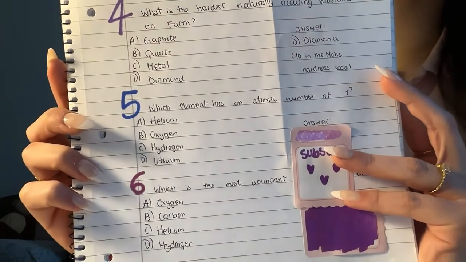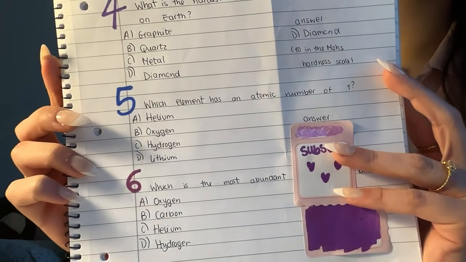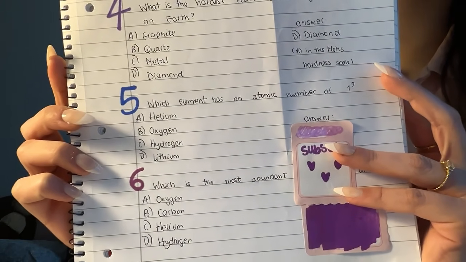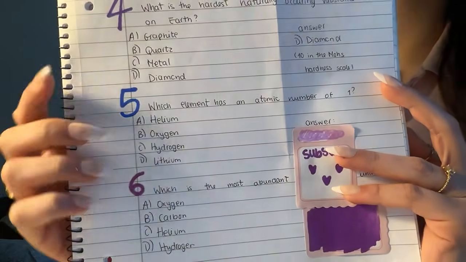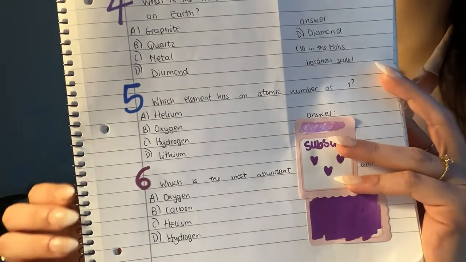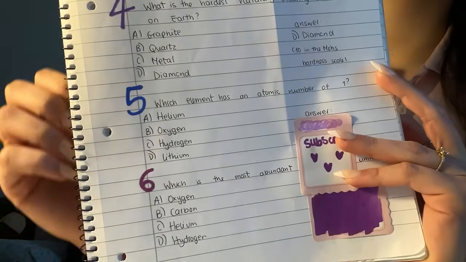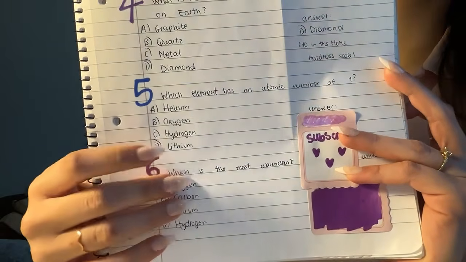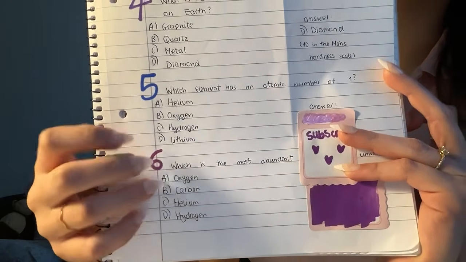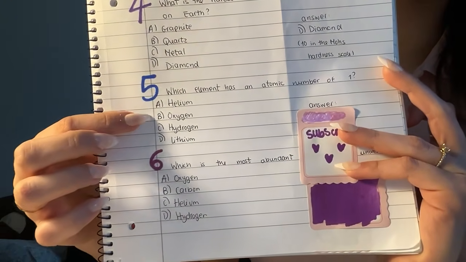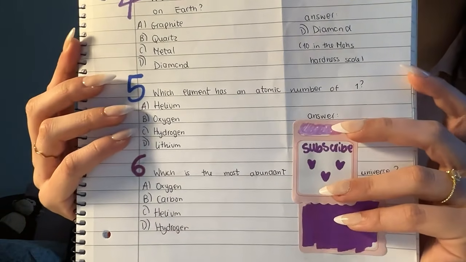Atomic number of 1. Is it helium? Is it oxygen? Is it hydrogen? Or is it lithium? What's your guess for question 5? A, B, C, or D? Do you have a guess?